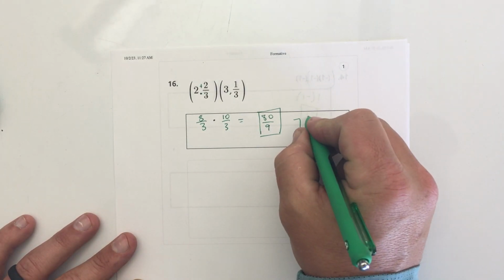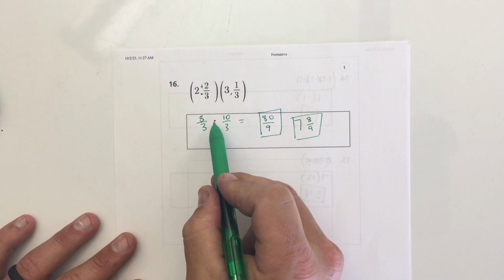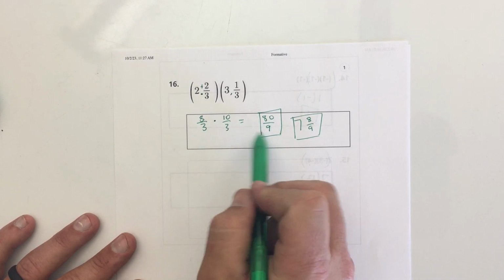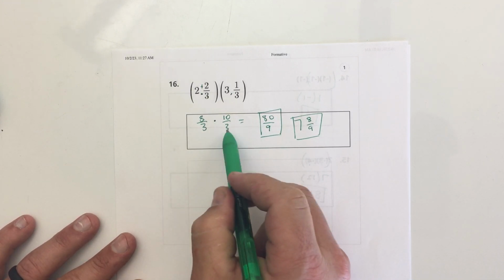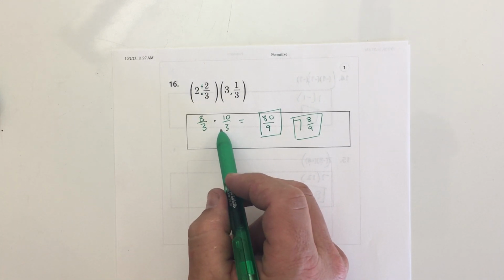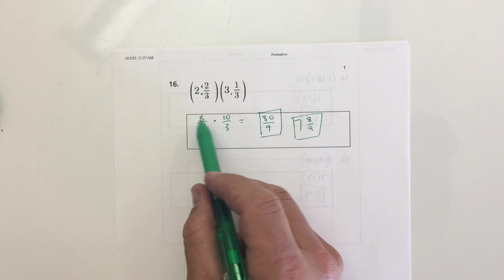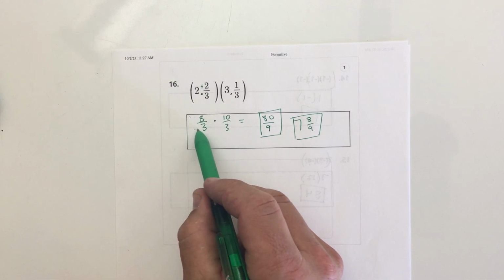Or we can write 7 and 8 ninths. Remember, when we multiply, we multiply numerator and denominator. It can be tricky if you have the same denominator when multiplying. People often forget to change it because in addition, we do not change it. But in multiplication, multiply straight across top and bottom.